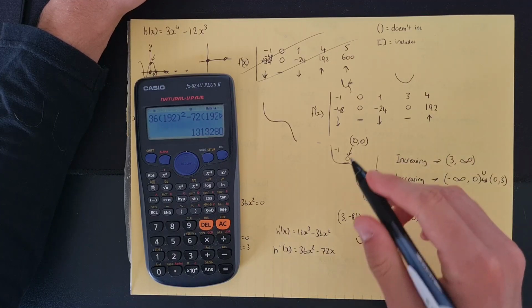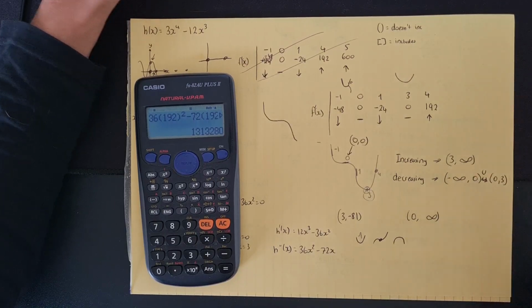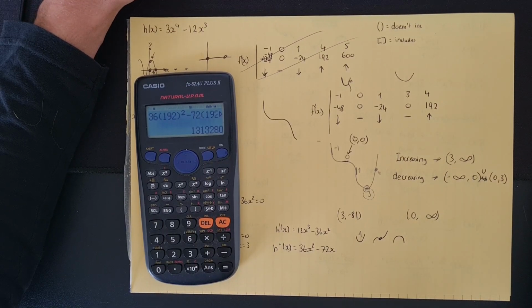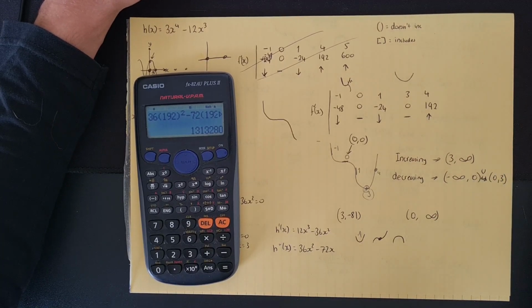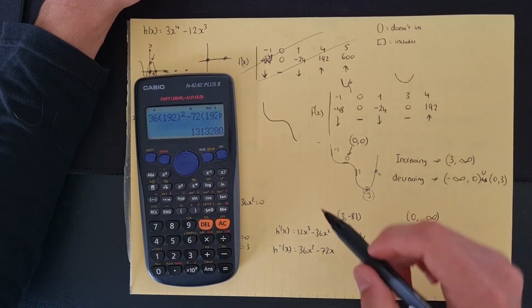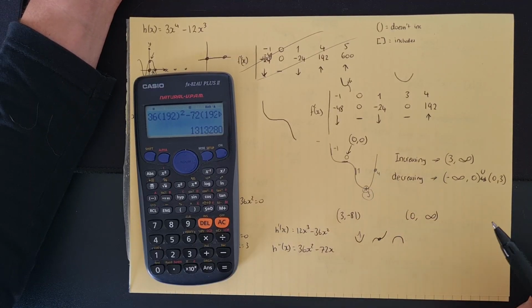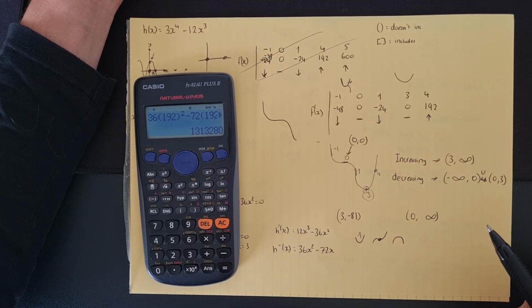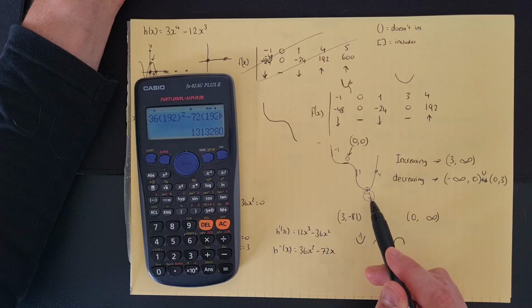And then concave down, it's again going to be the negative infinity that we were talking about before, right? So negative infinity, comma, 0, right? Because if we put in 0, then all we're going to get is, actually here, concave up.